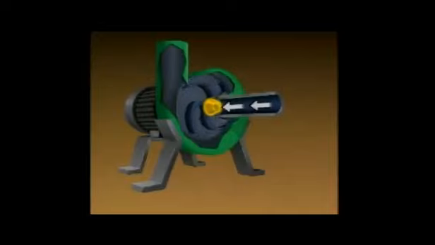Second, it causes the liquid to gain speed. This happens because the liquid is forced to the outside of the impeller. The outside edge of the impeller rotates faster since it covers a greater distance than the center. Since the liquid is forced to the outside edge, it is forced to keep up with the rotating impeller.